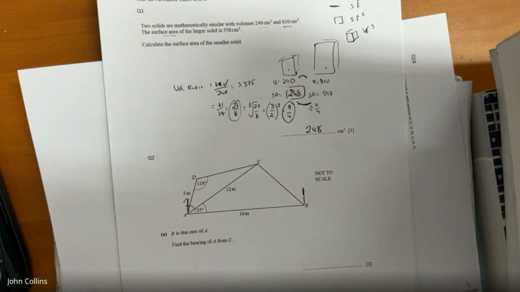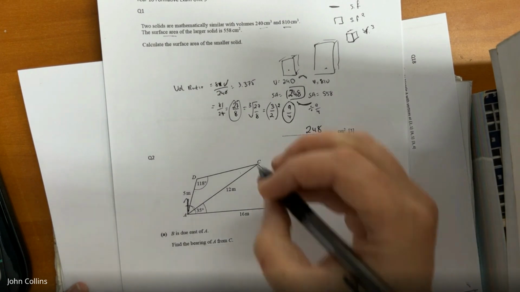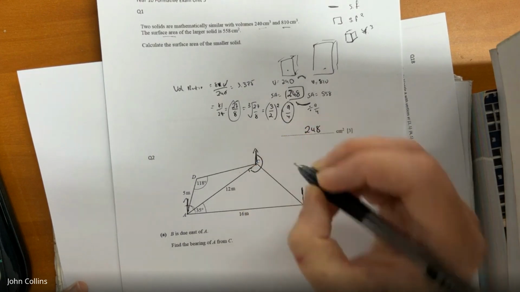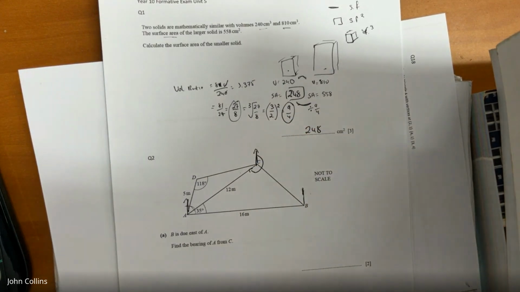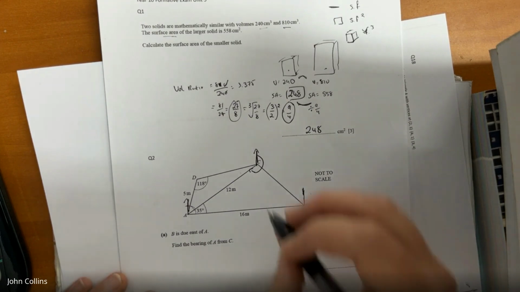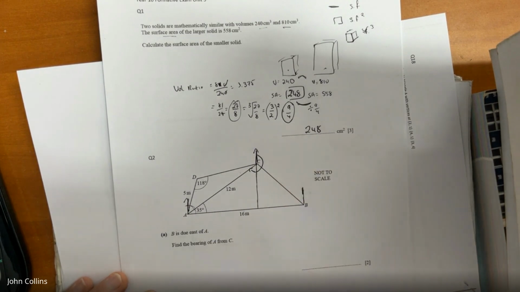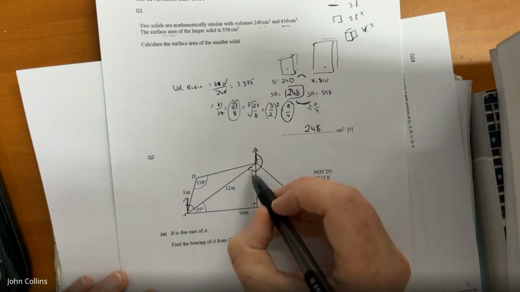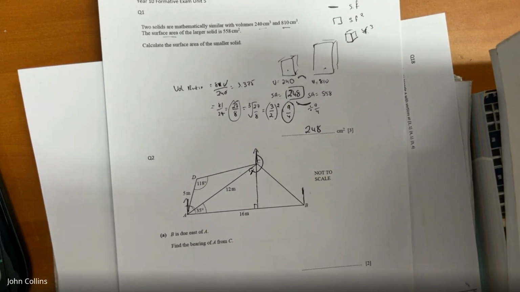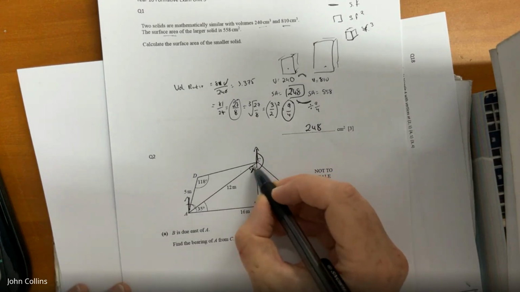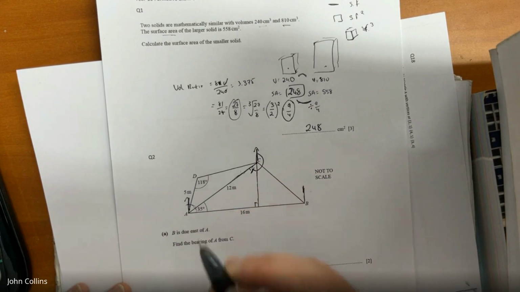Find the bearing of A from C. Okay, so we're looking at this angle all the way around here. I think we need to find, if I just straighten this line out and make a right angle here, this angle, because it's the 180 plus that will be the bearing from C to A. If you want to go from C to A, it's this way.